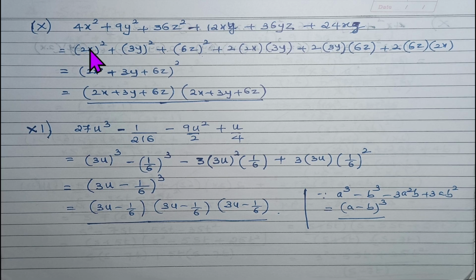So it is (2x)² + (3y)² + (6z)² + 2ab, that is 2 into 2x into 3y, plus 2bc, that is 2 into 3y into 6z, and 2ca, that is 2 into 6z into 2x. Therefore it will be (2x + 3y + 6z) whole squared, and the factors are (2x + 3y + 6z) and (2x + 3y + 6z).